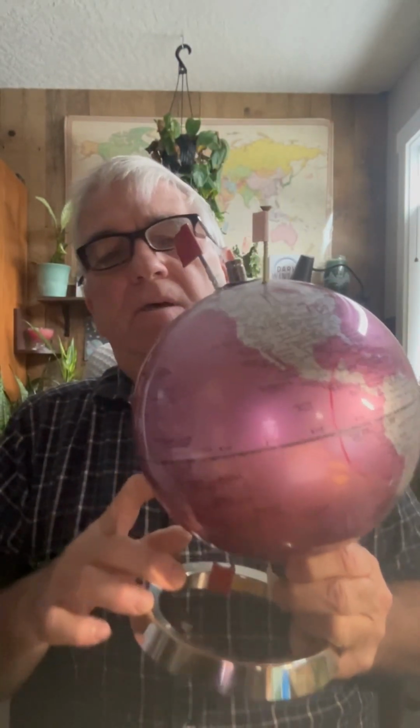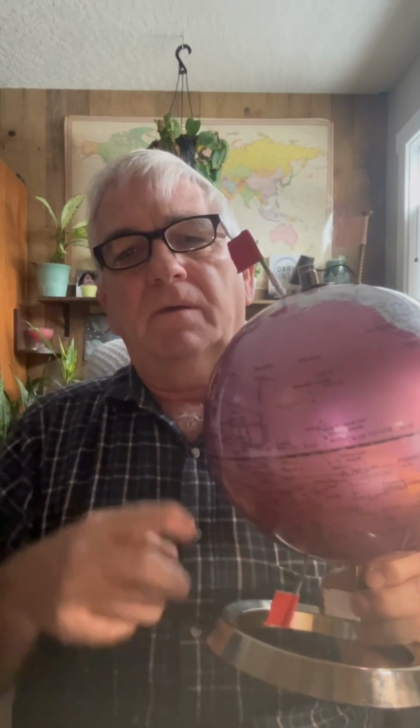So let me explain. The further the distance between the 2 points of a magnet, the weaker the field lines.